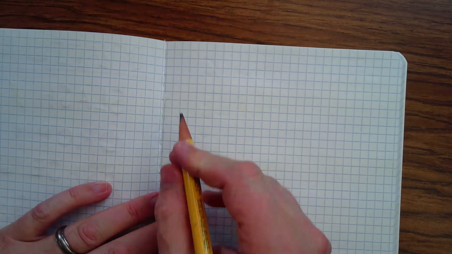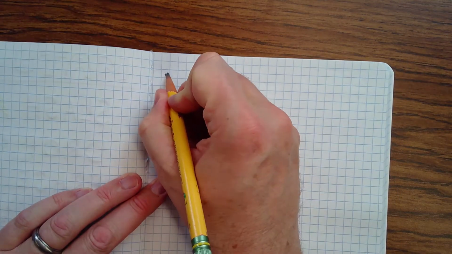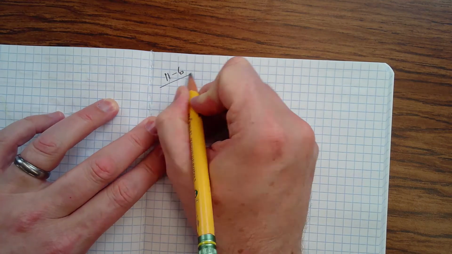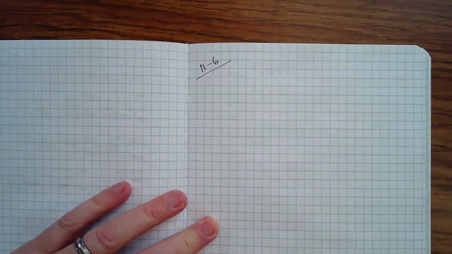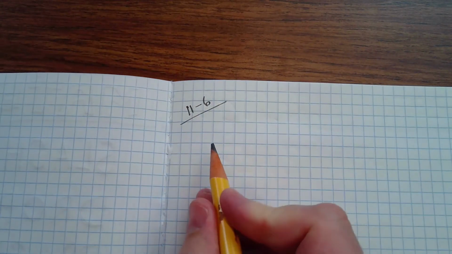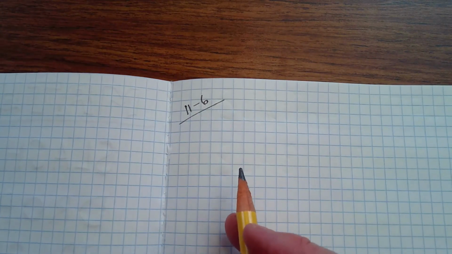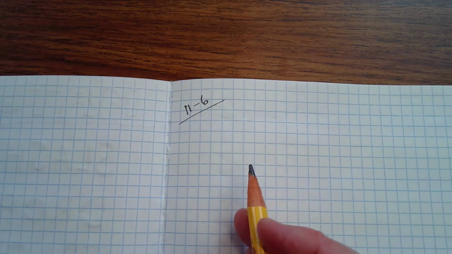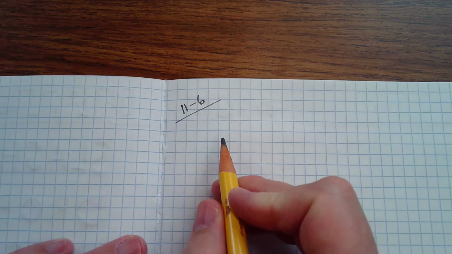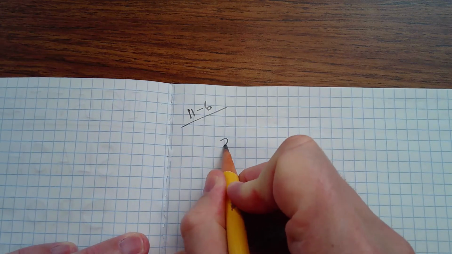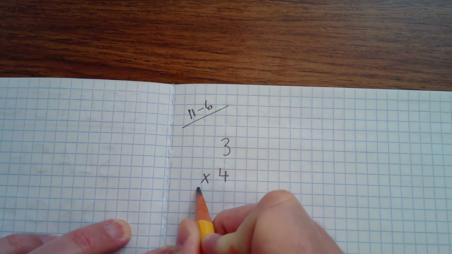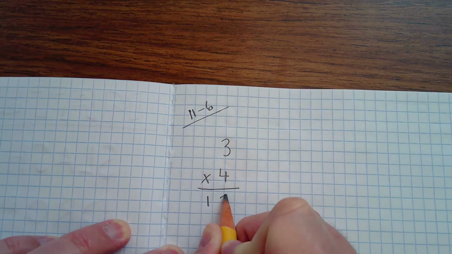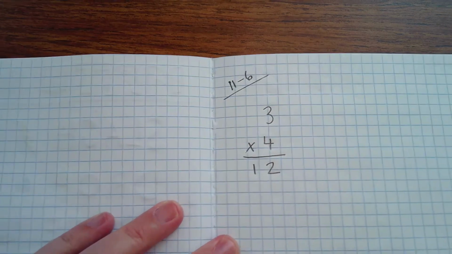And I might just start by putting the date up in the corner so we can see what's going on. So in this case, we'll do 11-6. I'm just going to put a line so we know this is when we're taking these notes. And this may seem kind of odd, but to start with division, we're going to look at a multiplication problem. So I want you to write this multiplication problem. I'm going to put a 3 times 4 equals 12.